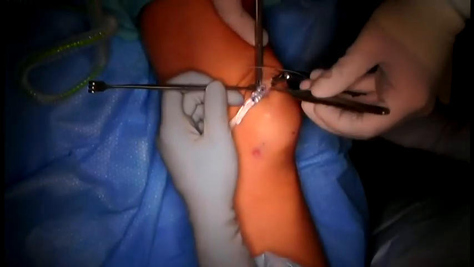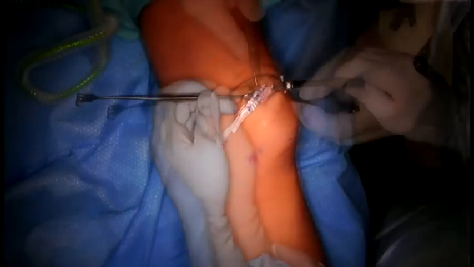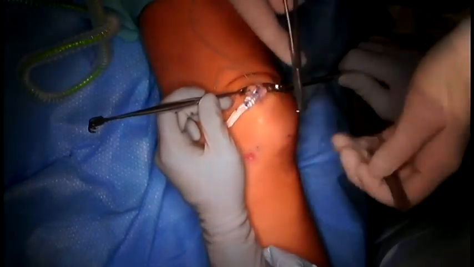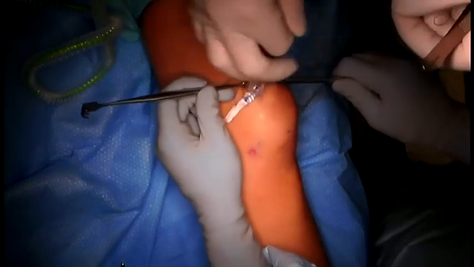The proximal aspect of the slot in the quadriceps tendon is closed using interrupted sutures to prevent propagation of the defect in the quadriceps tendon.